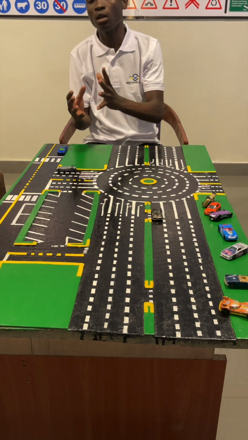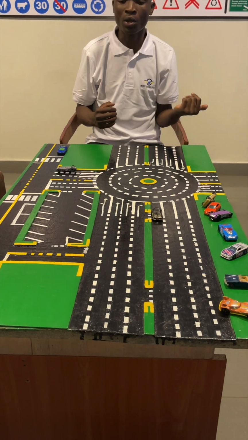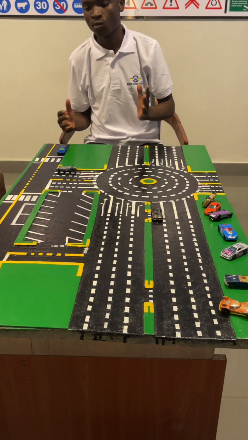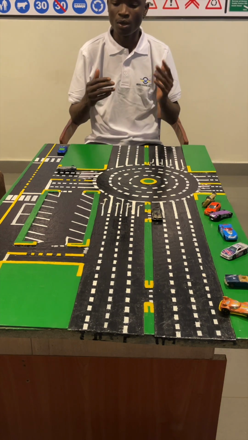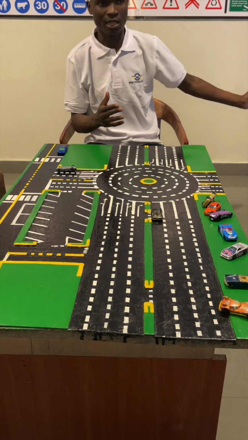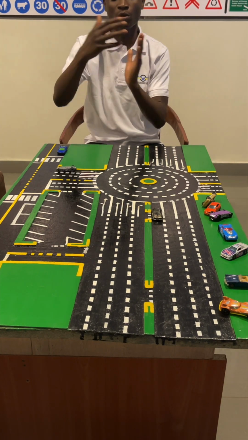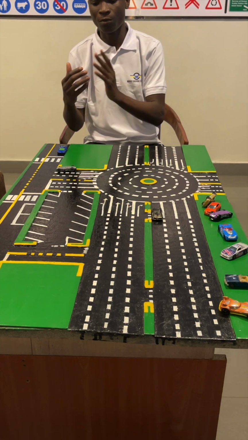There's something else we have to know. If you are turning right, we turn from the extreme right. If you are turning left, we turn from the extreme left. What I mean in simple language, if you want to turn right, make sure you are using the first lane from the right.